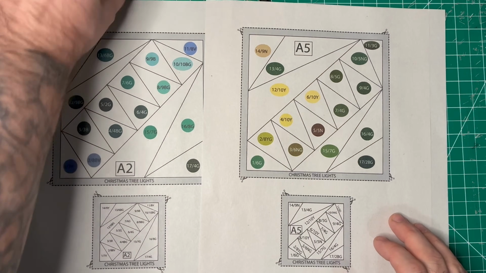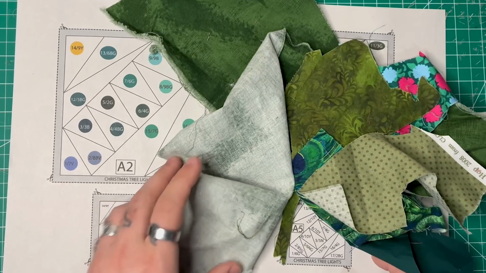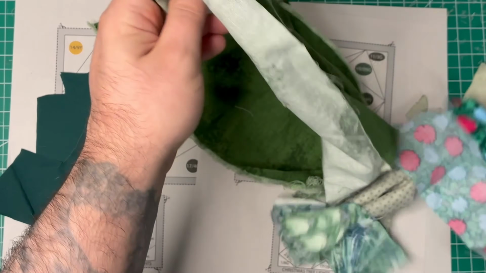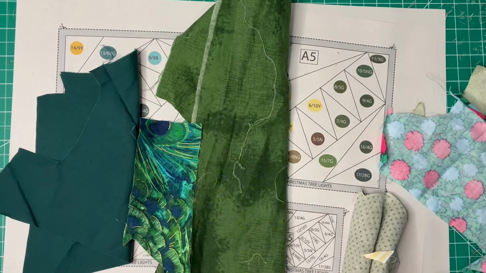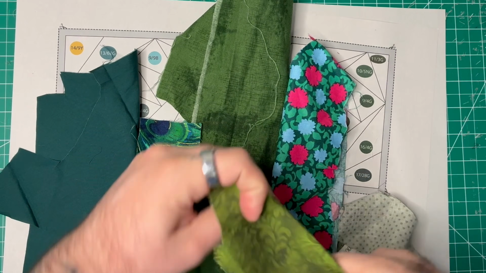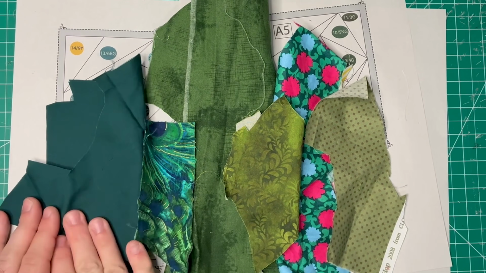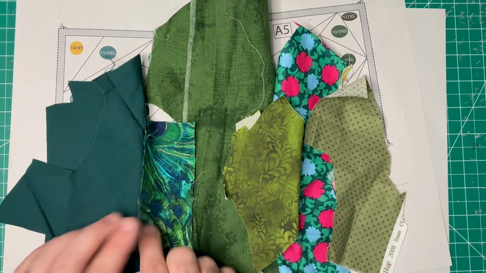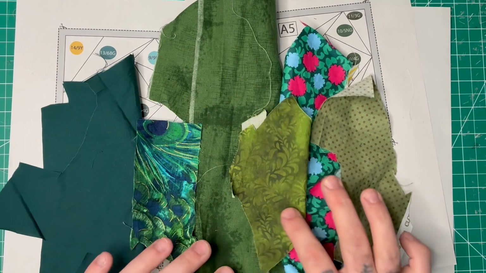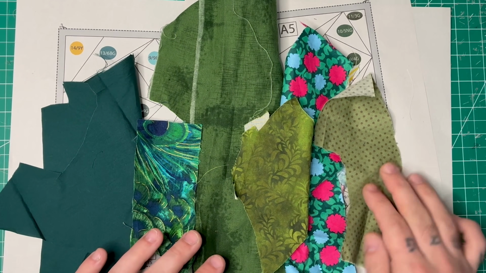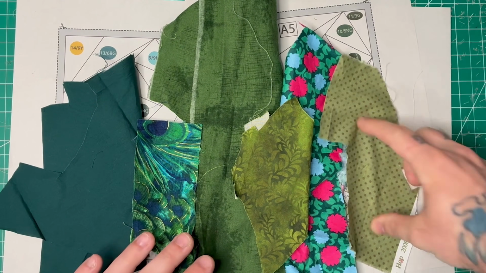So let's look at some examples of greens I have. So here are some green scraps that I have. Let's put these in order of darkest to lightest. So here, this one's pretty dark. This one's sort of a medium. That one's sort of in between those. And there's this one. Let's talk about some of the differences between these. First of all, some are darker and some are lighter. Secondly, these two have more blue. This one has more yellow. This one has more blue. This one has a lot of neutral in it. It's kind of like a muted green.